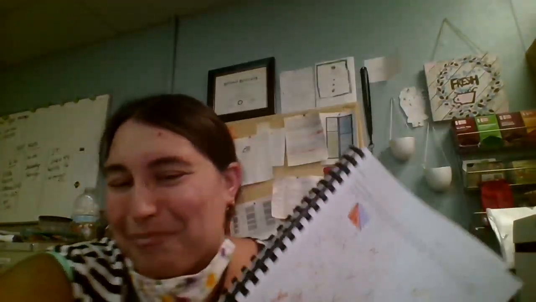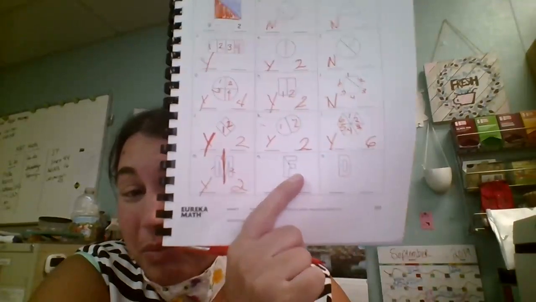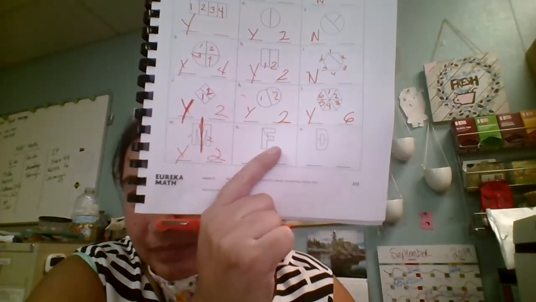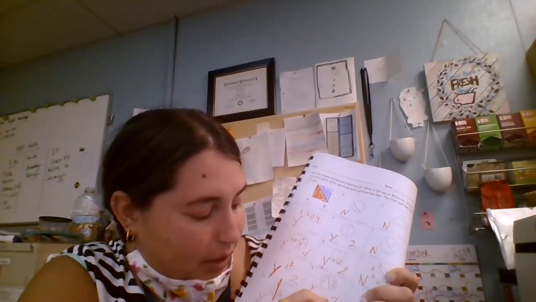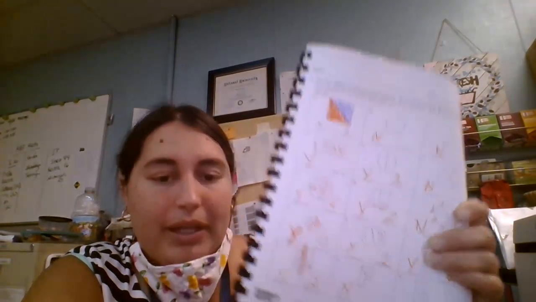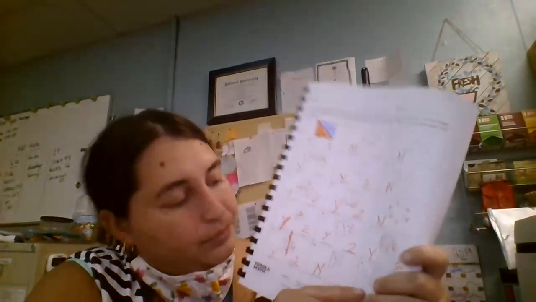Let's look at this F for Miss Fisher, your favorite teacher. Is this F split into equal parts? No. I don't think there's any way to split an F into equal parts anyways. So no, it is not split into equal parts.